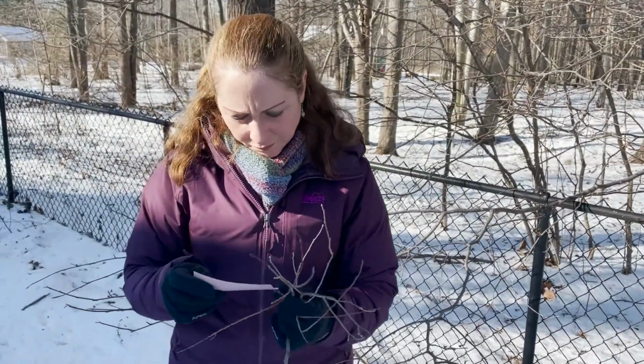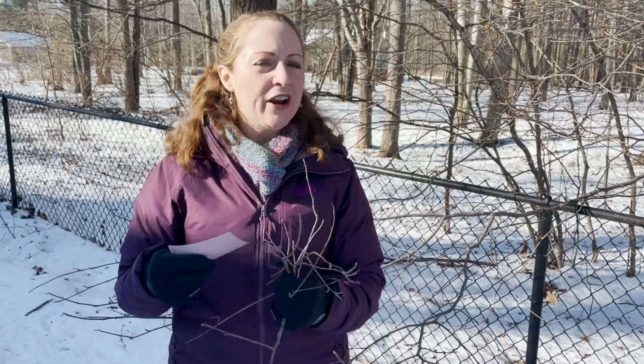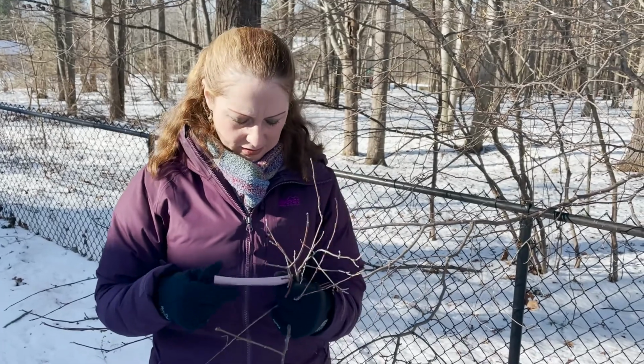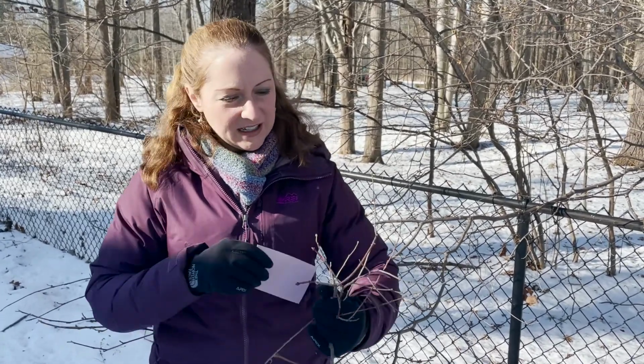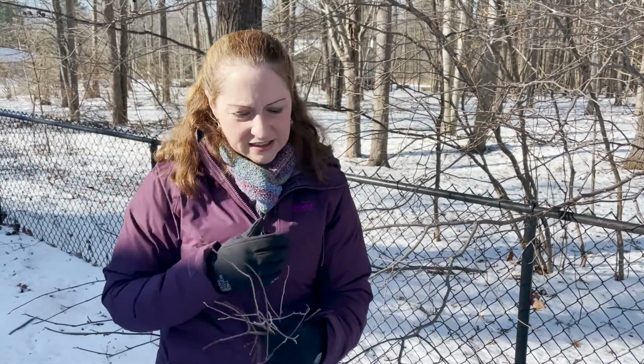And then hairy or not. Some species have pretty hairy buds, and many are not. So those are all things to keep in mind as you're doing your winter woody plant ID.